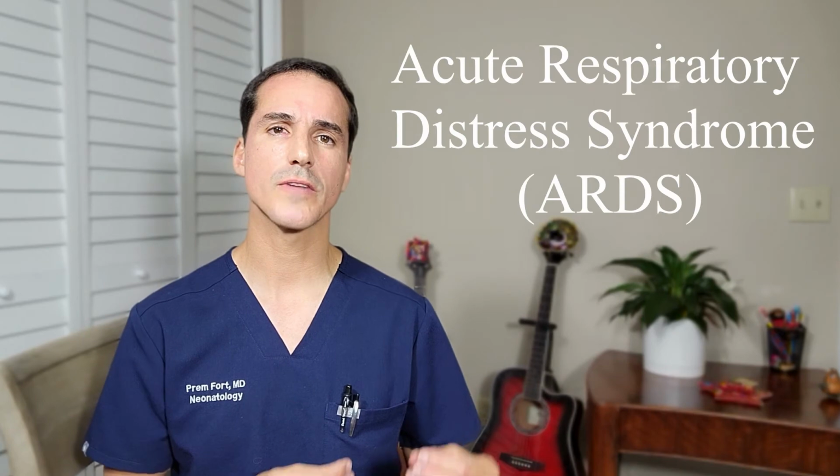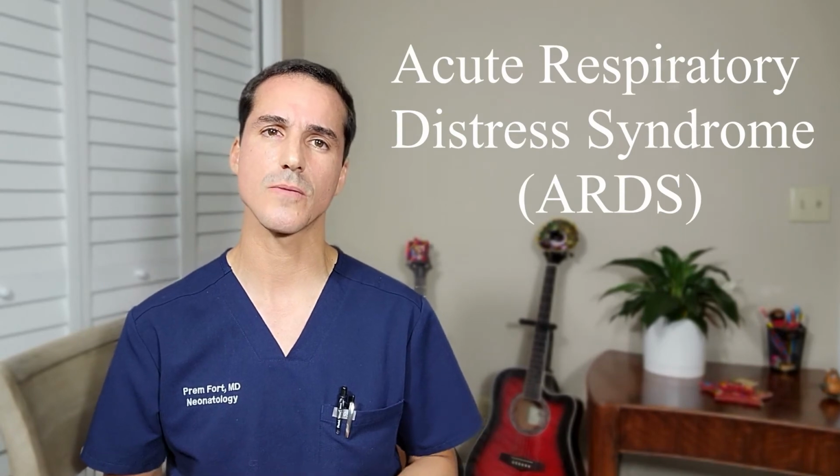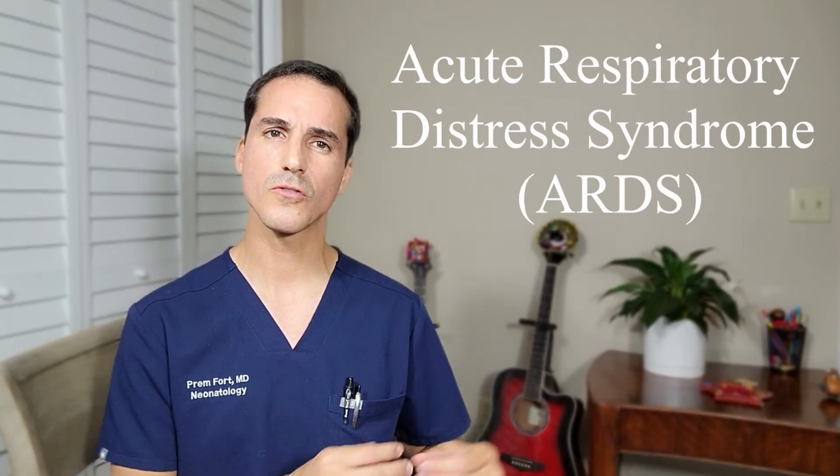So the lung disease that the adults seem to present with coronavirus infection is more akin to something called acute respiratory distress syndrome, that's ARDS, as opposed to the respiratory distress syndrome that we see in premature babies. Now, there are actually older children that present to the intensive care unit with these types of pneumonias that are called acute respiratory distress syndrome.